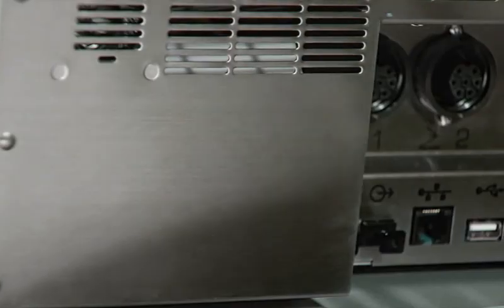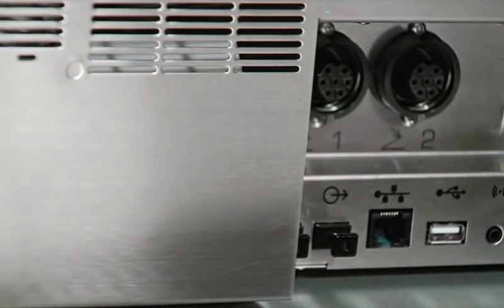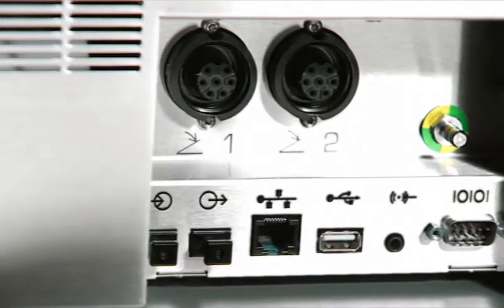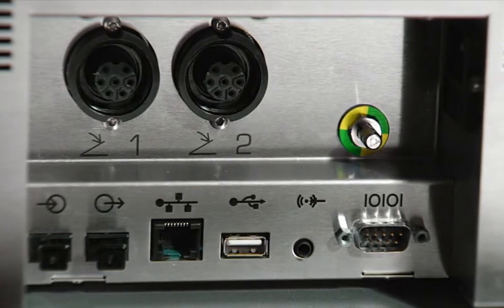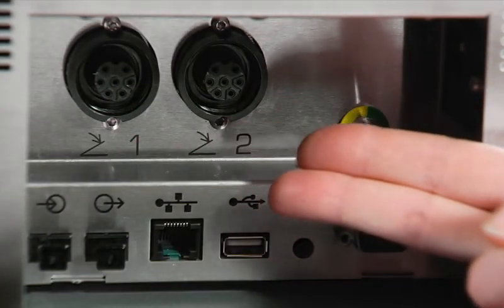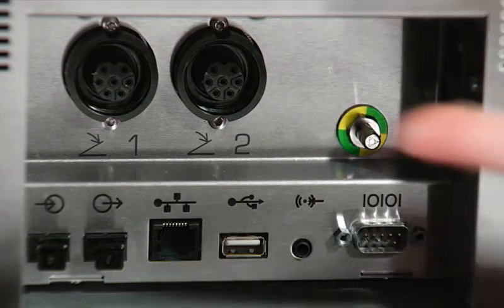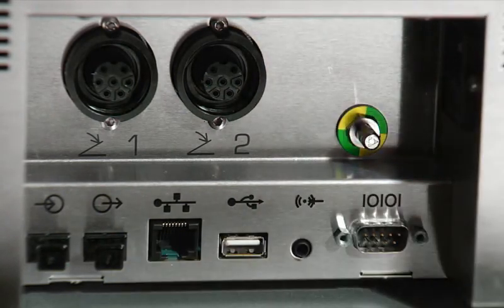First, let's take a look at the ARC 400 connection options. There are various connection ports on the reverse side of the ARC 400 which will ensure optimum networking conditions, investment security and easy servicing. They include 2 connections for foot switches, several standard ports, as well as a USB connection which can be used to load software updates.